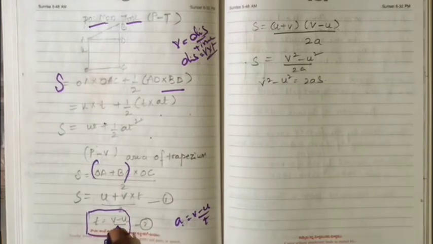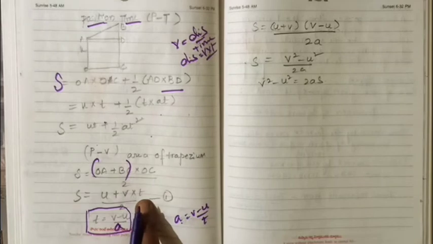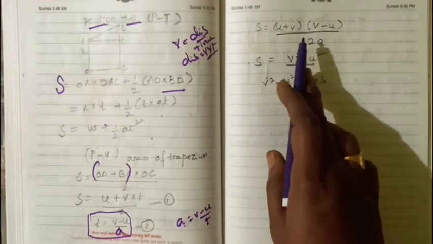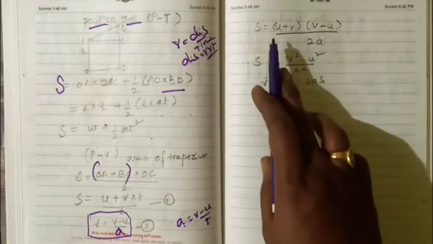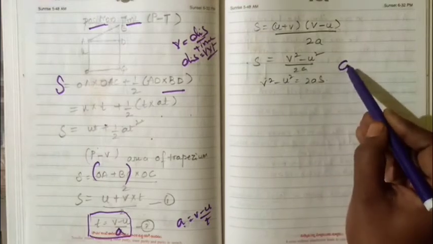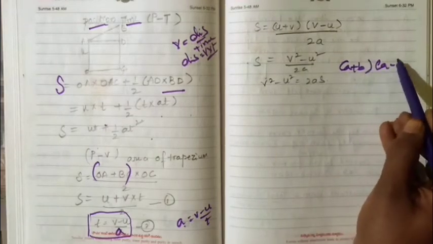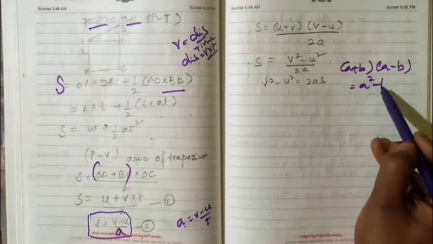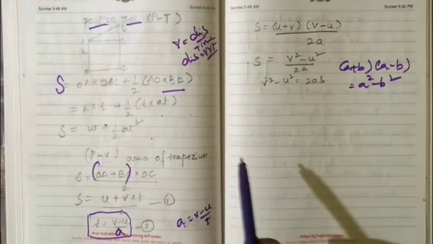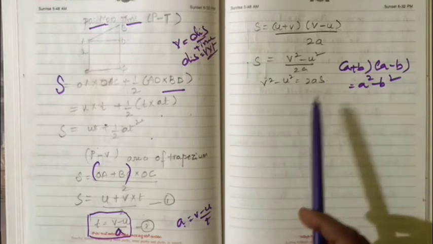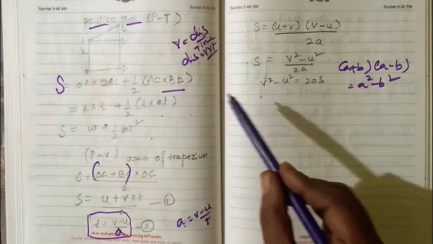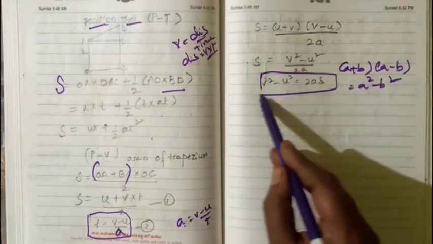Then by substituting this we get S is equal to U plus V into V minus U by 2A, which is in the form A plus B into A minus B is equal to A square minus B square, which is nothing but V square minus U square. So S is equal to V square minus U square by 2A. So 2A will go to the other side, and V square minus U square is equal to 2AS.